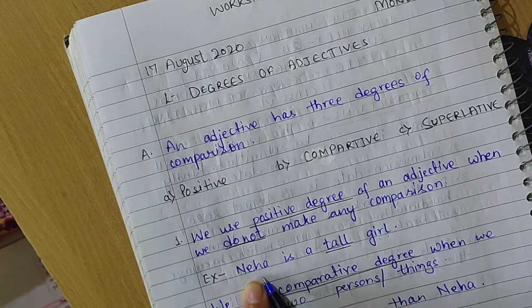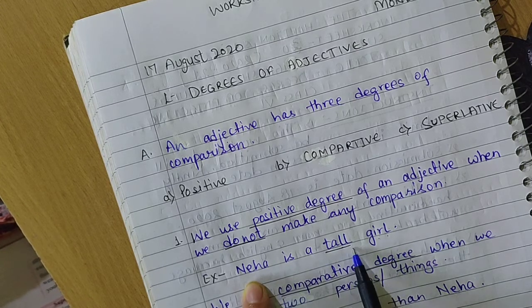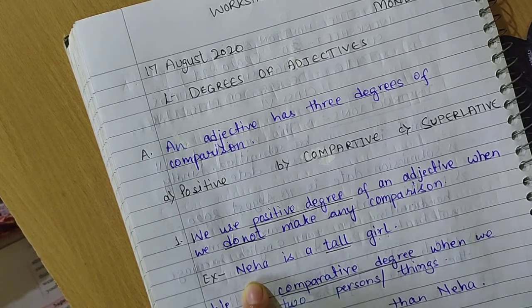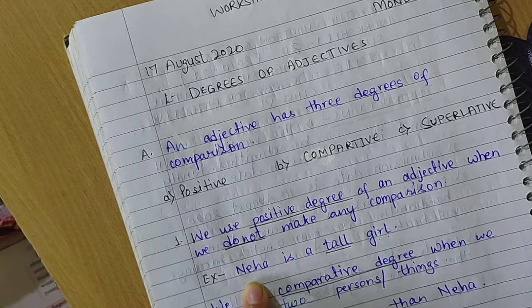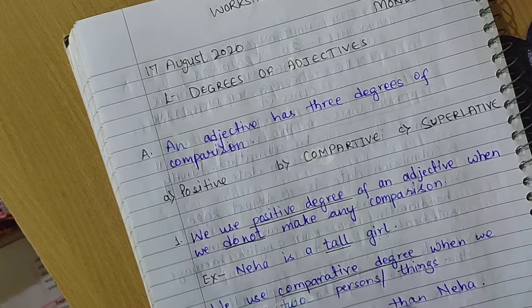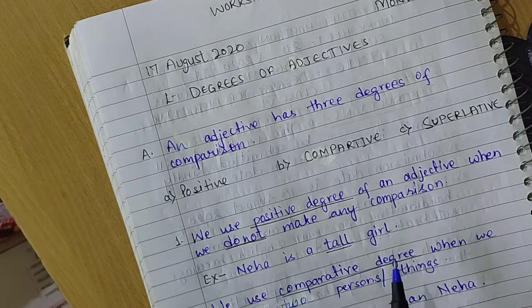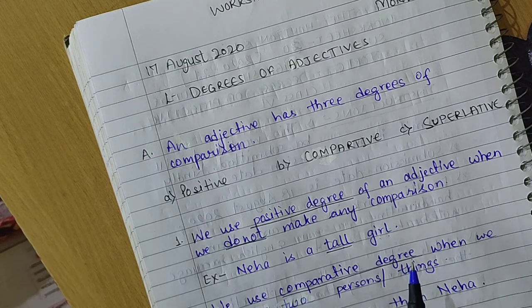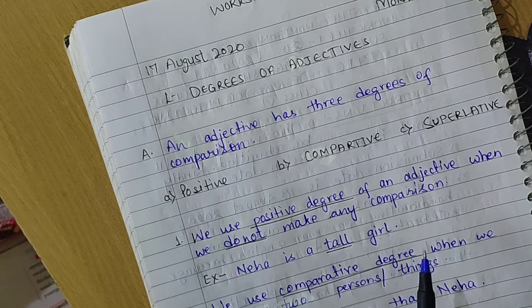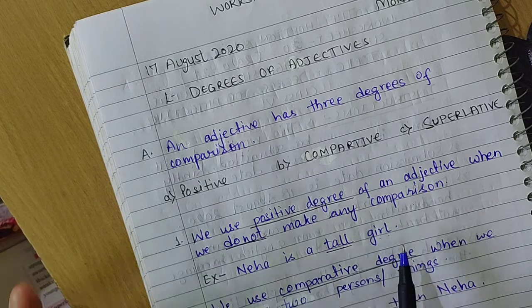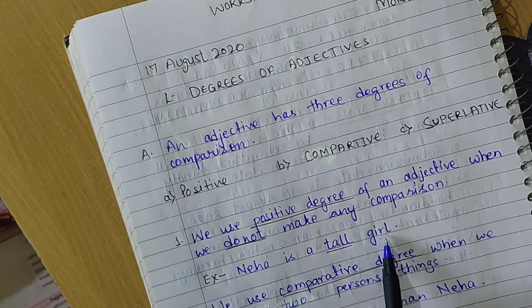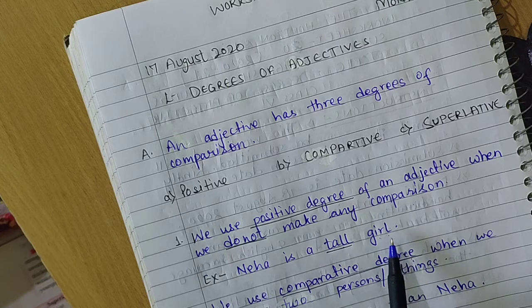We are not talking about any other girl or any other person in the sentence, neither are we comparing Neha with anybody. So in sentences like this, where we are just talking about one particular noun, we will use the positive degree to describe that noun.